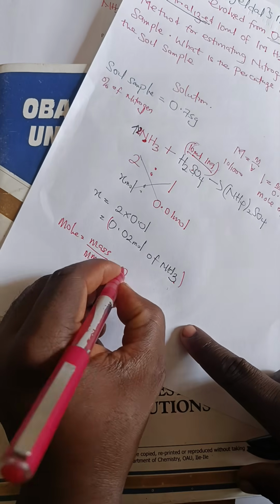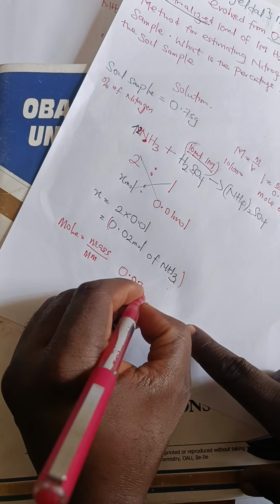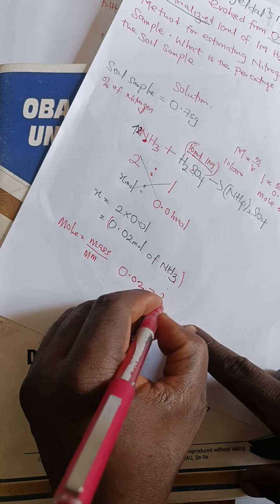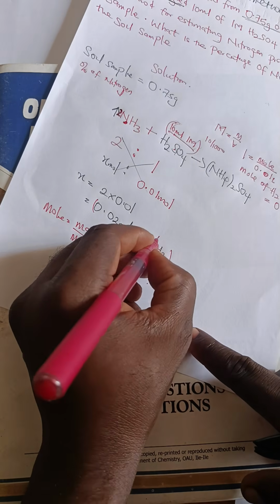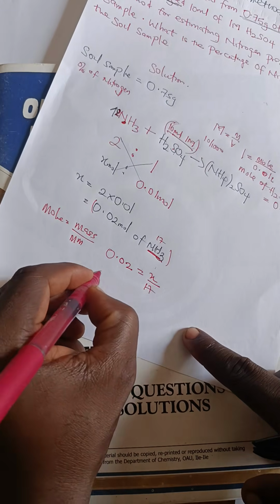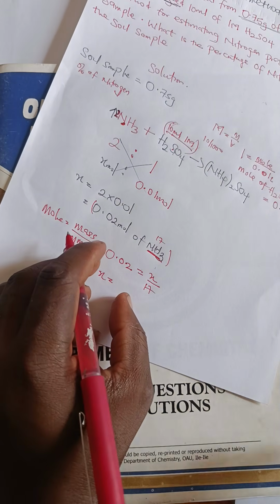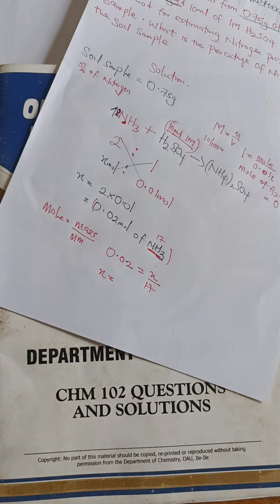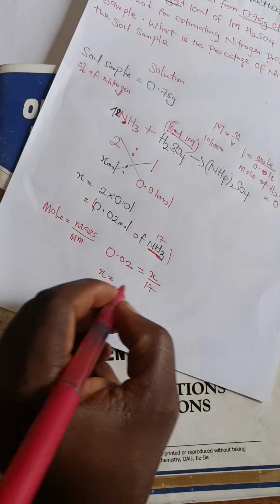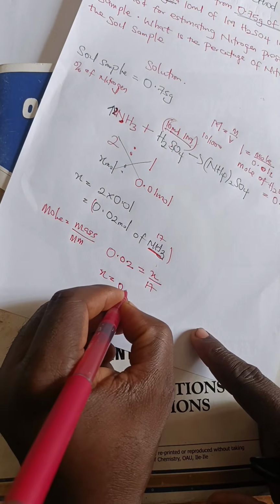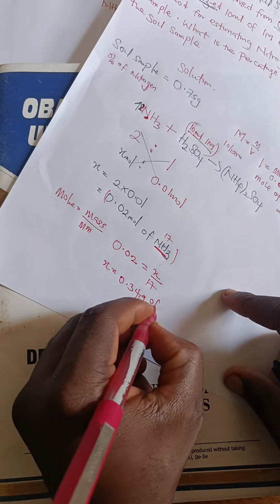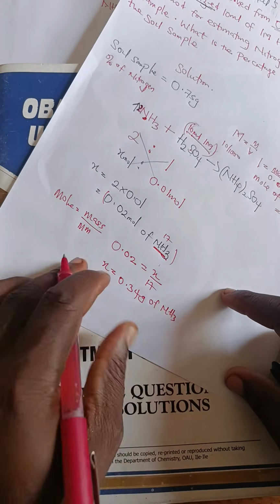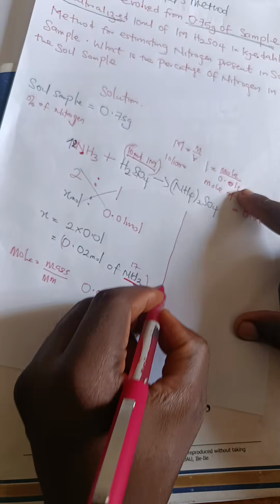So 0.02 mole of ammonia equals X over the molar mass of ammonia, which should be 17. So X equals 0.02 multiplied by 17, which should give us 0.34 gram of ammonia.